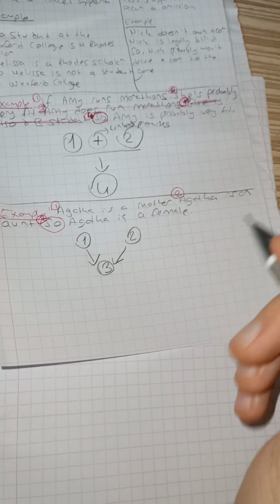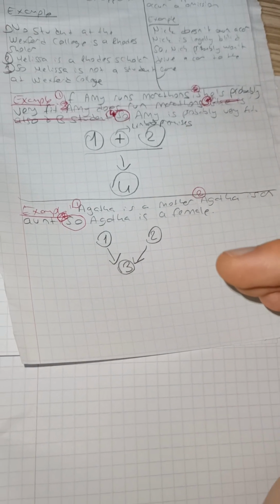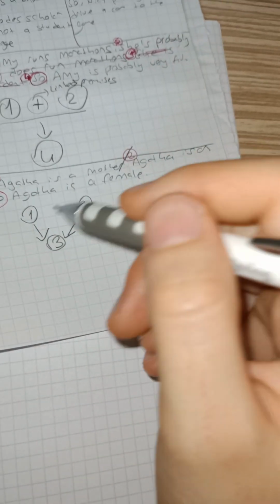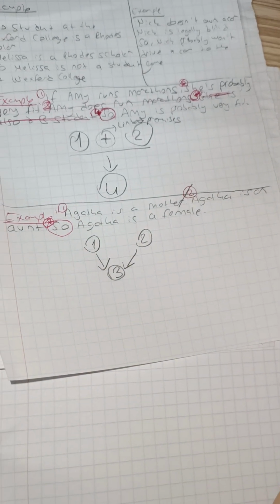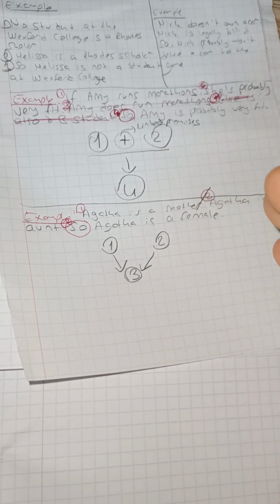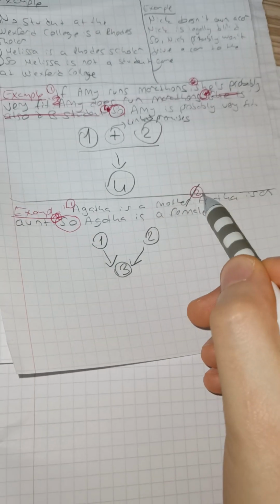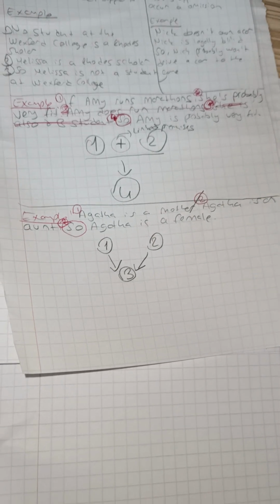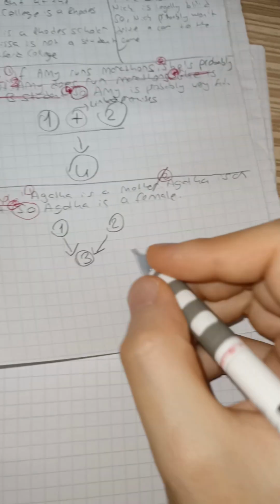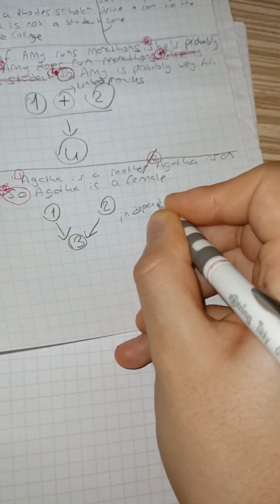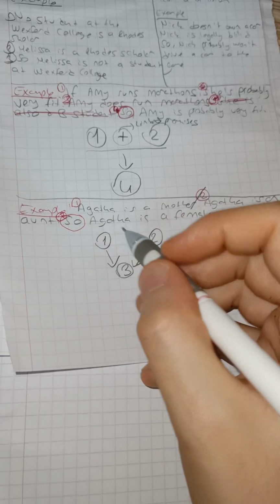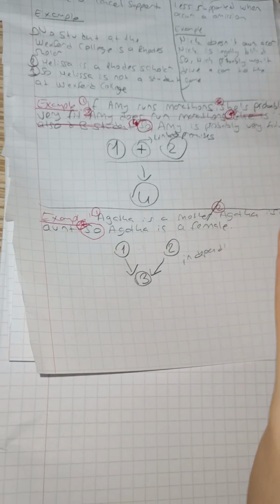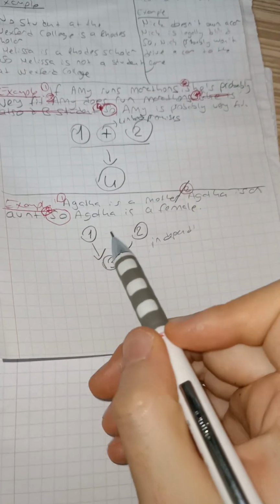It's independent premises, because Agatha is a mother is the first premise, and Agatha is an aunt is another premise. They are not linked with each other. If we omit any of them, there won't be any problem. So it's independent, and we don't need to put a plus here, because a plus means linked premises. So we should not put a plus here.